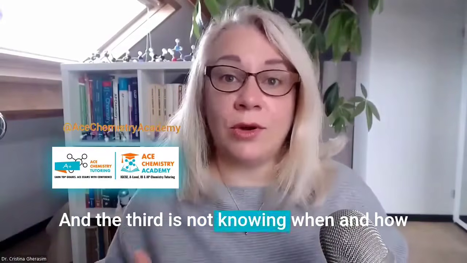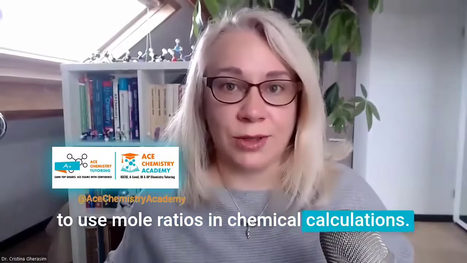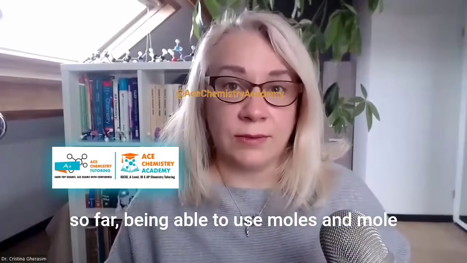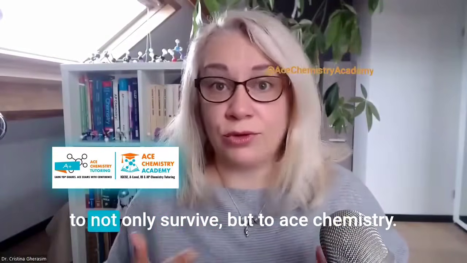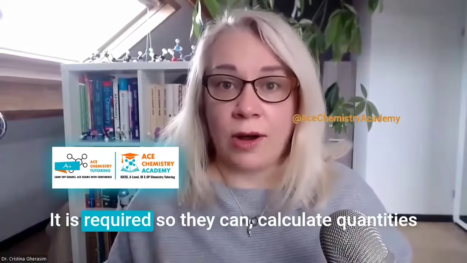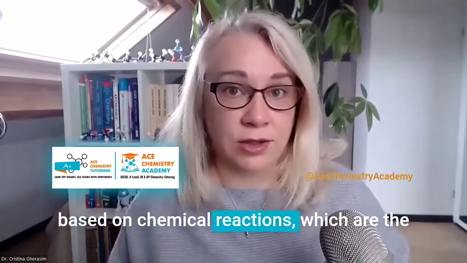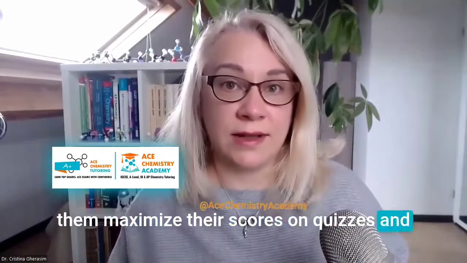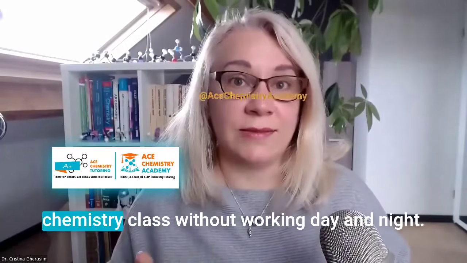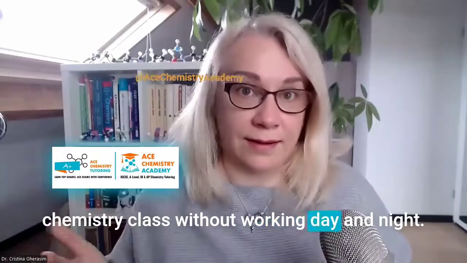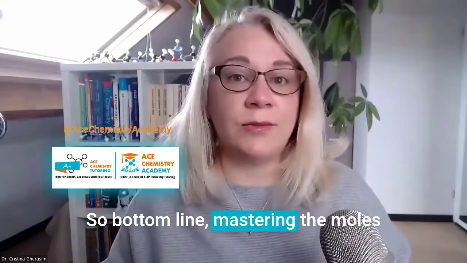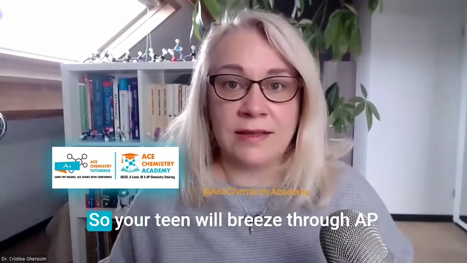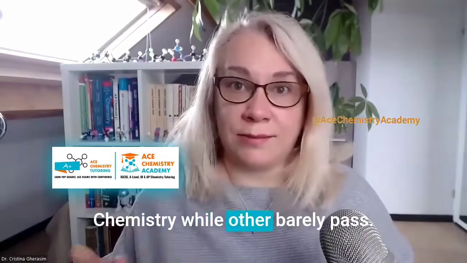And the third is not knowing when and how to use mole ratios in chemical calculations. Together with the first 2 skills discussed so far, being able to use moles and mole ratios in chemical calculations is a must to not only survive but to ace chemistry. It is required so they can calculate quantities based on chemical reactions, which are the majority of AP chemistry problems, and it helps them maximize their scores on quizzes and tests and thrive in this fast-paced college-level chemistry class without working day and night. So bottom line, mastering the mole and mole calculations now will make AP chemistry 10 times easier for your teen. So your teen will breeze through AP chemistry while others barely pass.